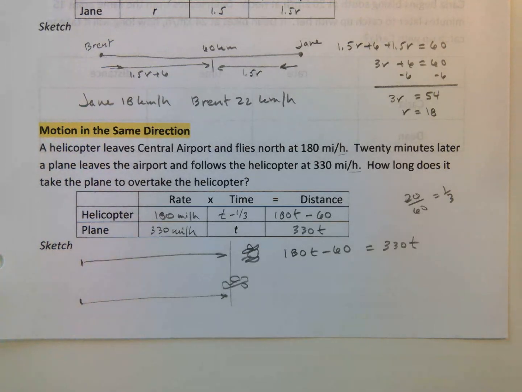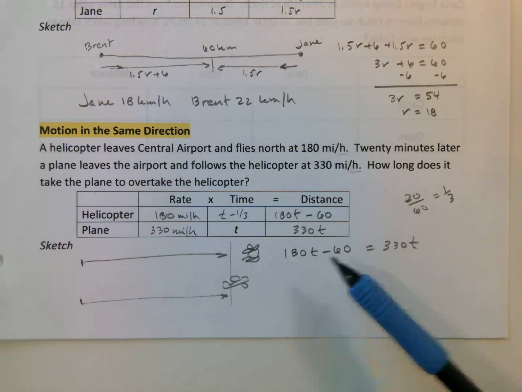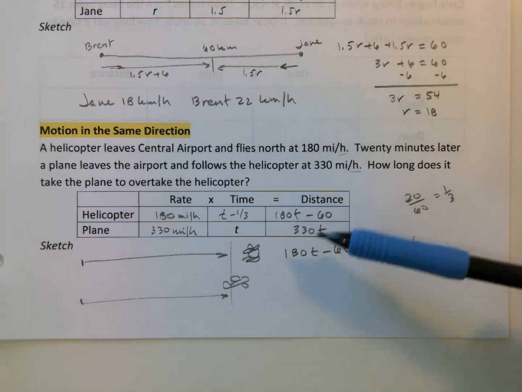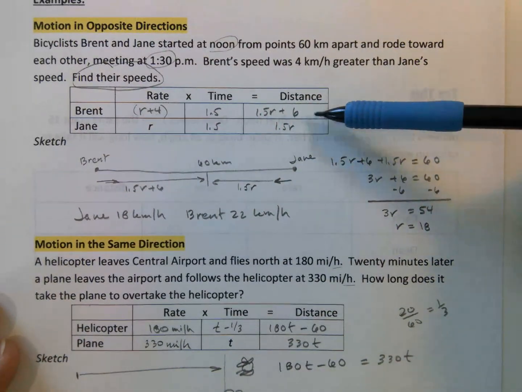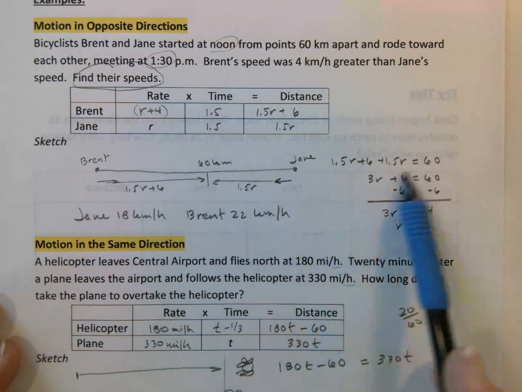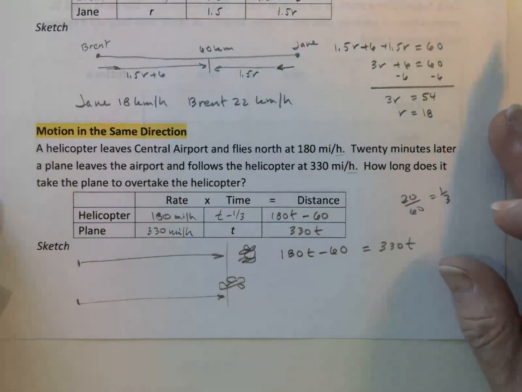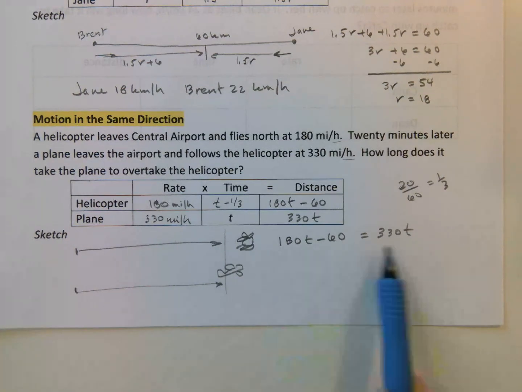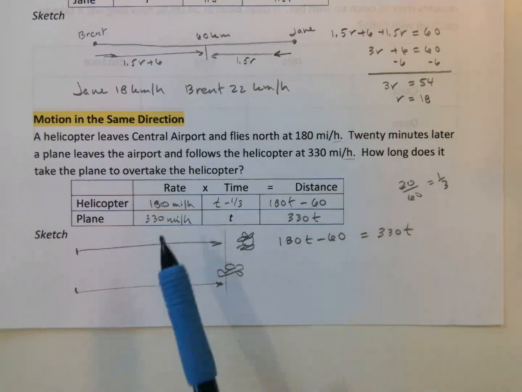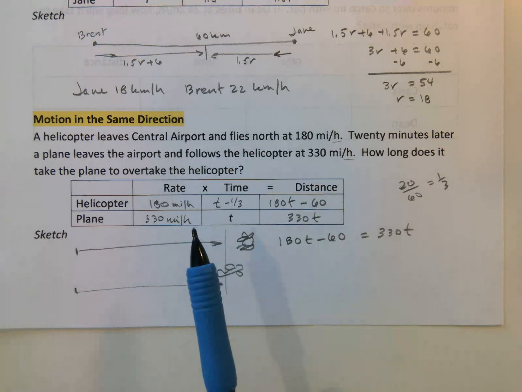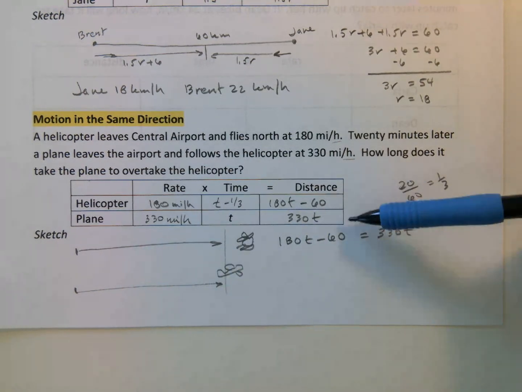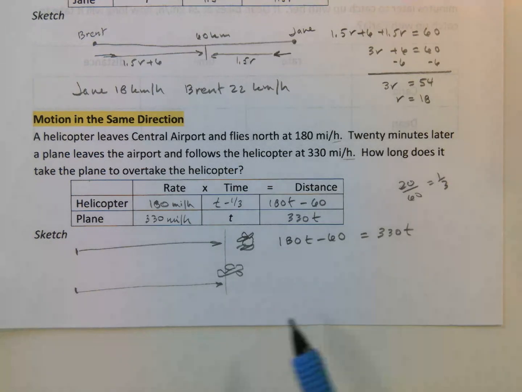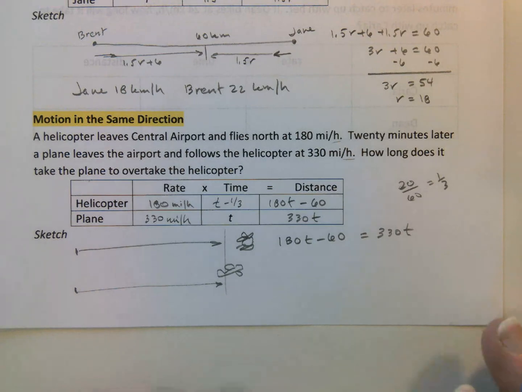So with these uniform motion problems, your equation is based on the relationship of the distances. For this first problem, we said that the two distances had to add up to 60, so that's how we got our equation. For this one, we know that the two distances have to be the same, so that's how we got our equation. Okay, so usually your information is going to be the rate and time information. You multiply those to get the distance, and then you say, okay, well, what is the relationship between the distances? Here they're equal. The last one, they added up to 60.